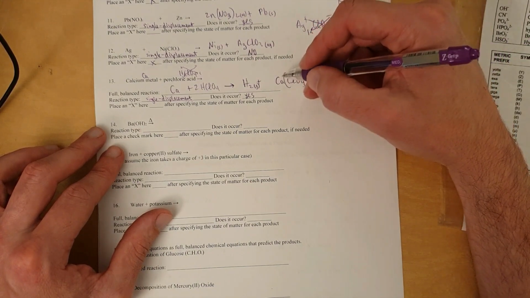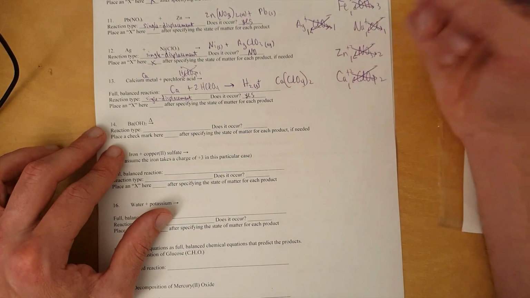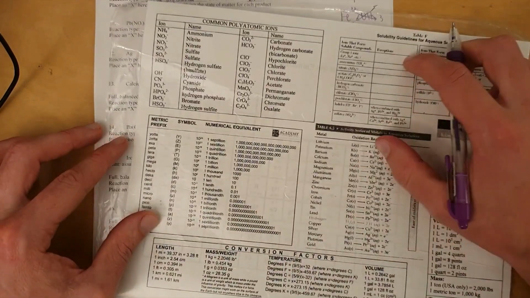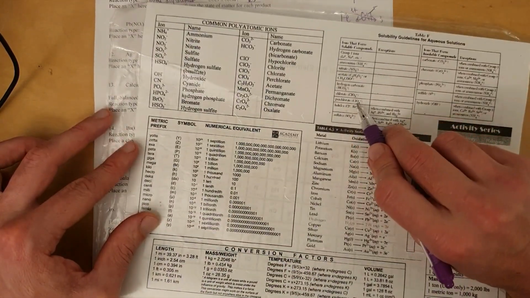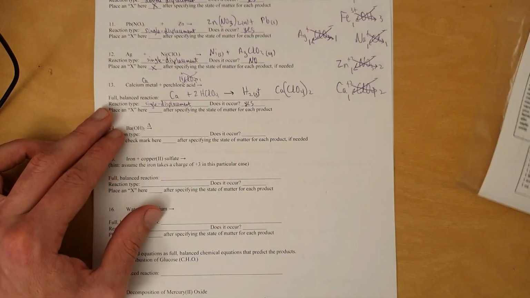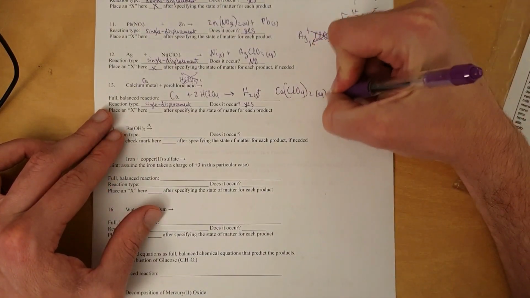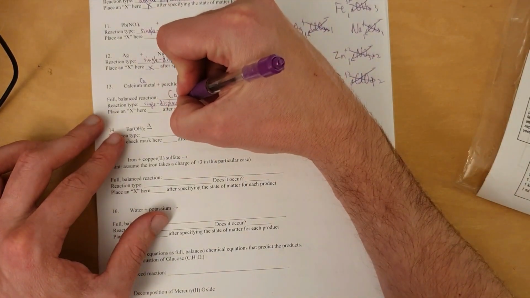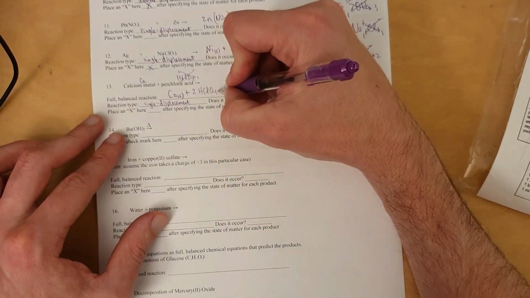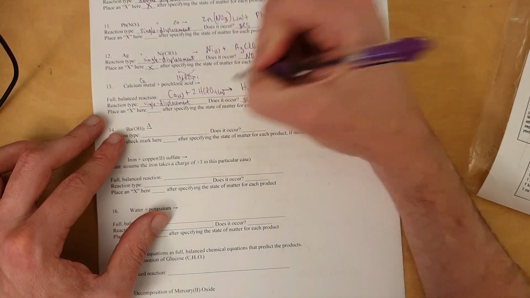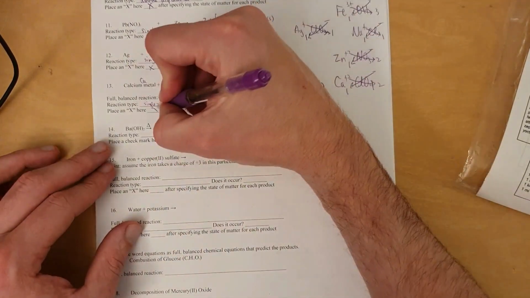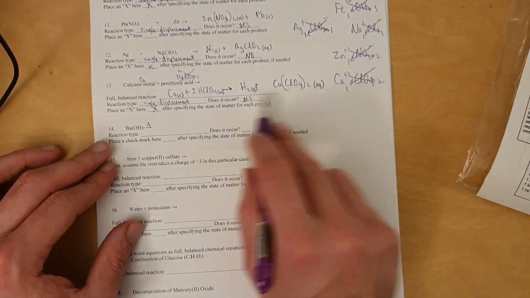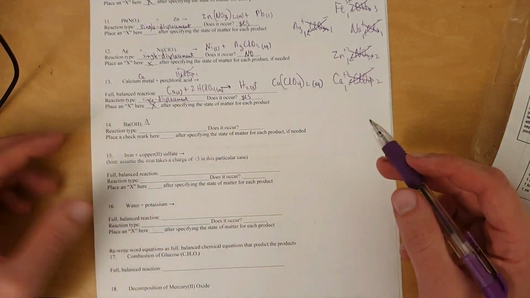And then as for calcium perchlorate, okay, perchlorates are right there. It's soluble with no exceptions. So that's aqueous. And hydrogen's a gas. Pure calcium's a metal, and then perchlorates are always soluble. All right, we specify the state of matter. We had to do it for the products, but just for fun, I did it for the reactants too.